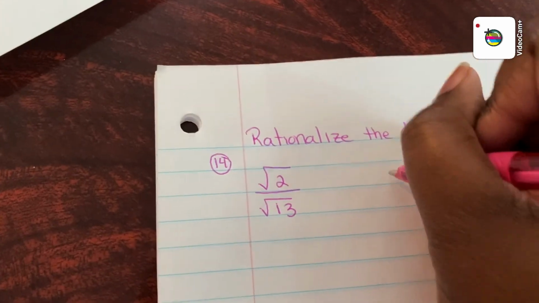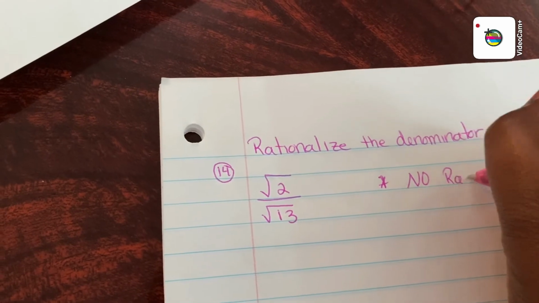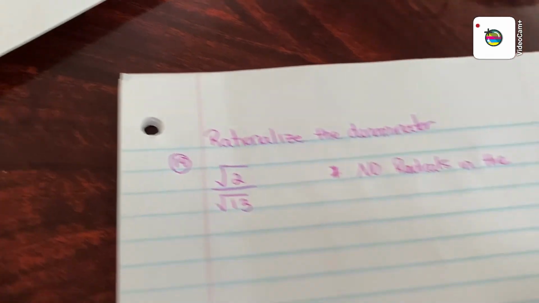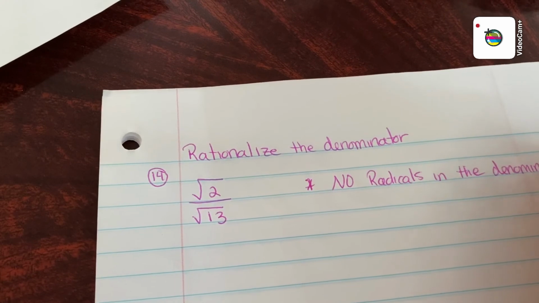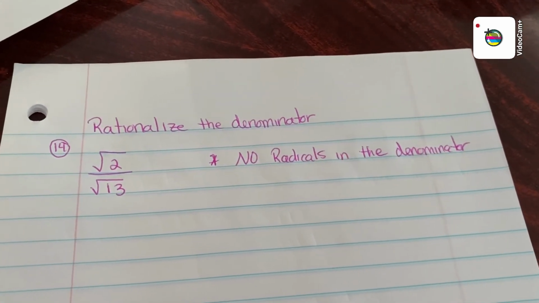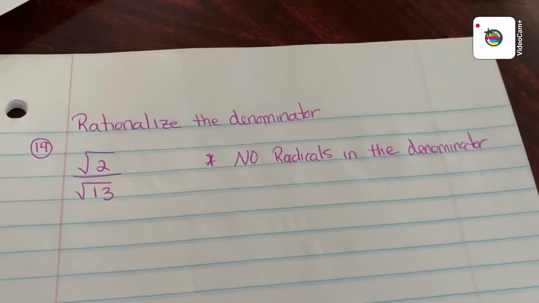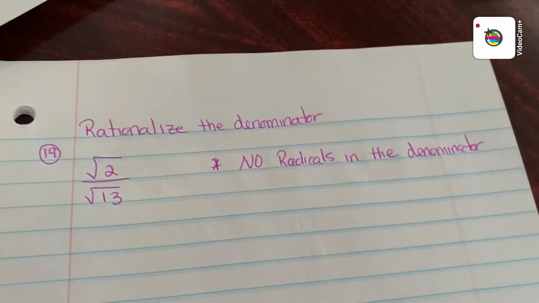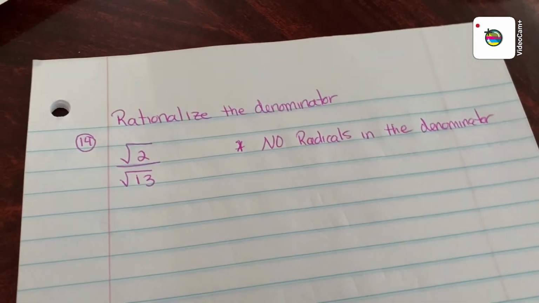All right, here's my hint. No radicals in the denominator. Okay, I can never have radicals in the denominator, so I have to get rid of that. And what we're going to do to get rid of that is I'm going to multiply my numerator and my denominator by what's in the denominator. All right, I know that sounds a little confusing, so I'm just going to show you.